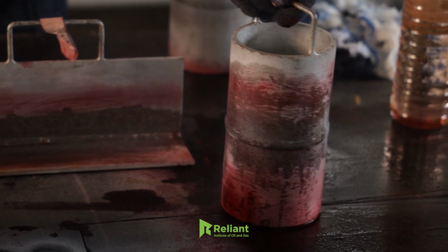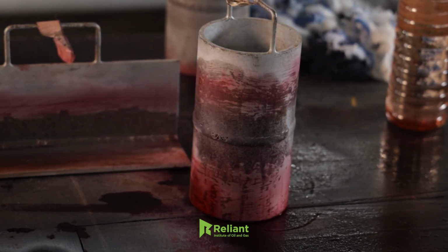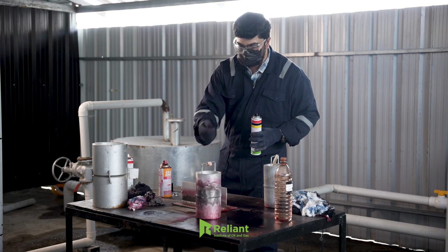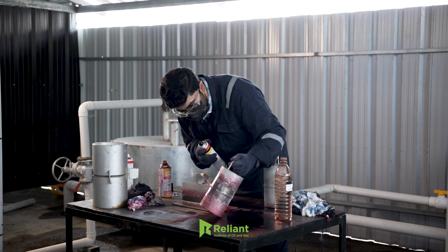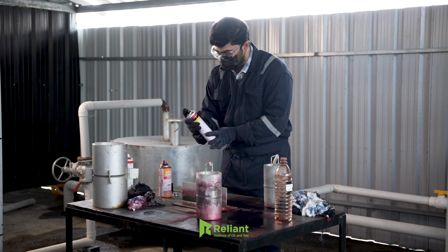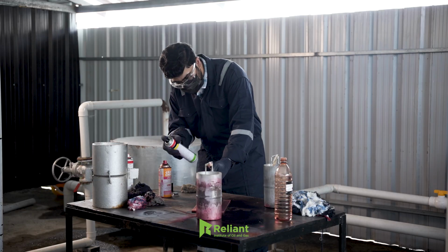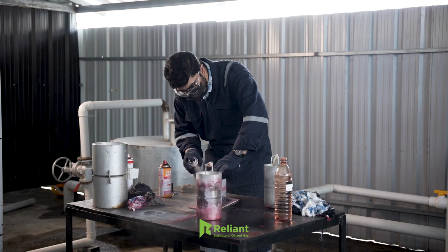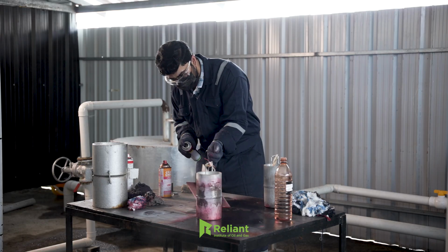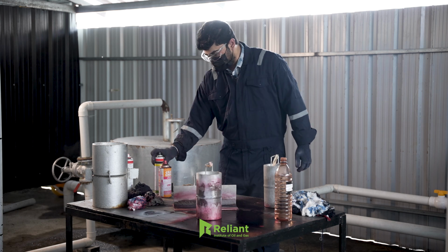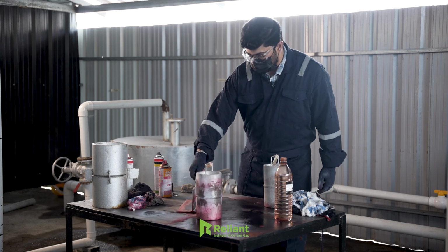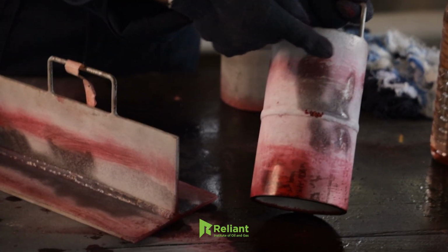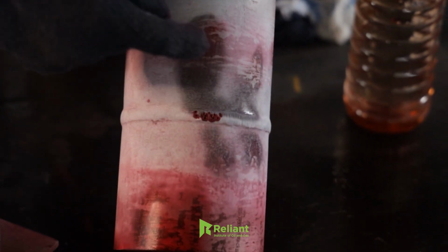Now we have to wait for the developing time. Due to reverse capillary action, the developer starts to develop the indication. It will take time, so meanwhile I'm applying the developer on this specimen. We have to wait for the developer to develop the indication. You can see the indication is well developed here, and the multiple holes are visible.